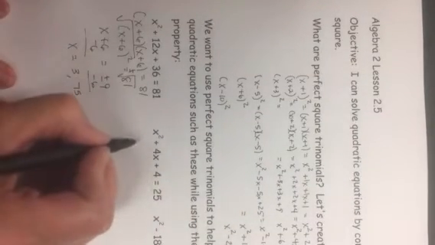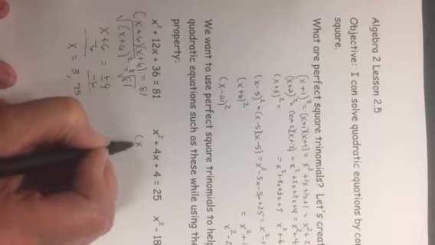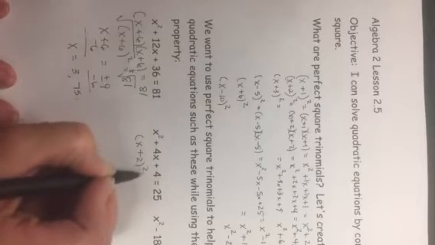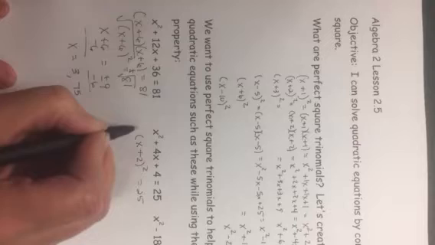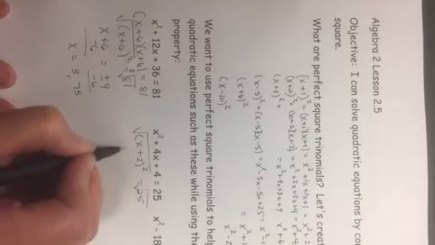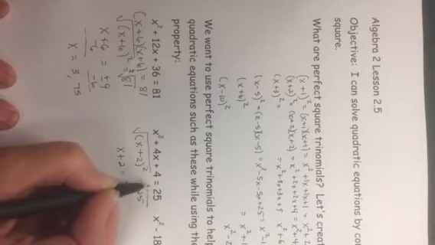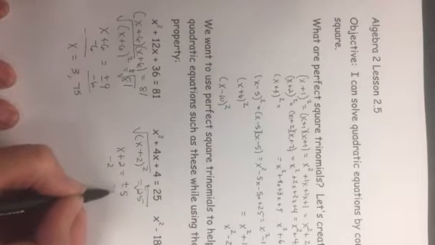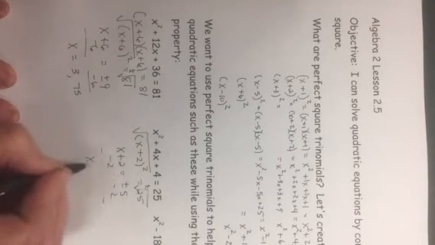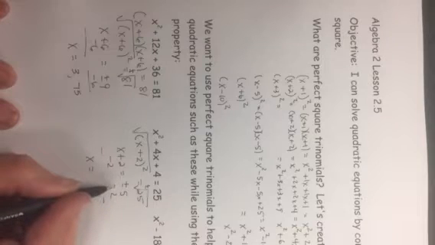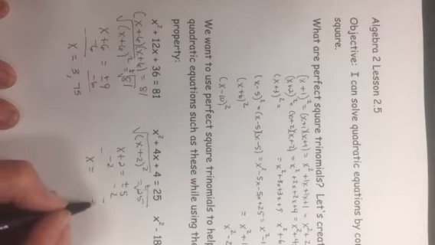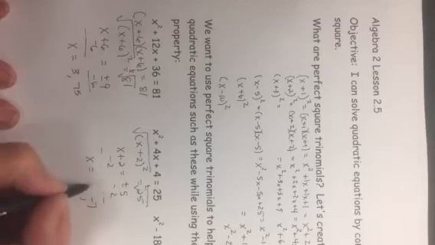On this one, same idea. We can make this x plus 2 squared equals 25. Square root both sides, and we get x plus 2 equals plus or minus 5. Remember, plus or minus. Minus the 2, and we'll have our answer. X equals negative 5 minus 2 would be the negative 7. 5 minus 2 will be the 3.